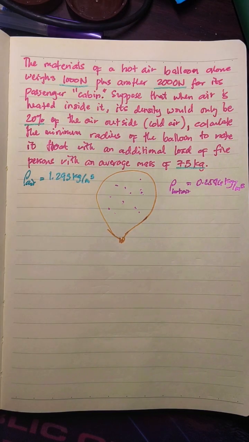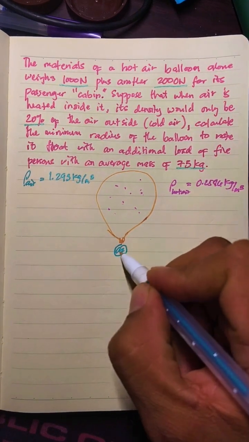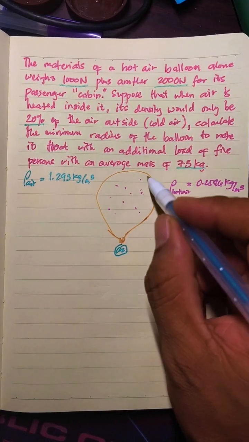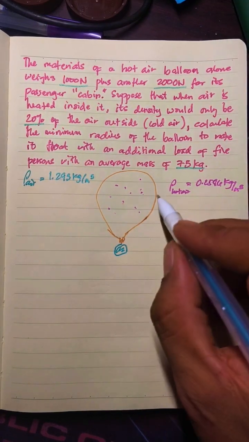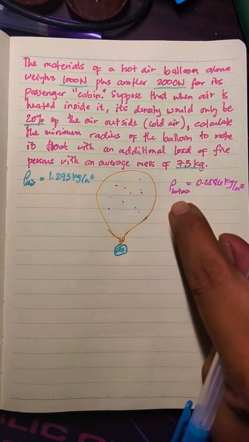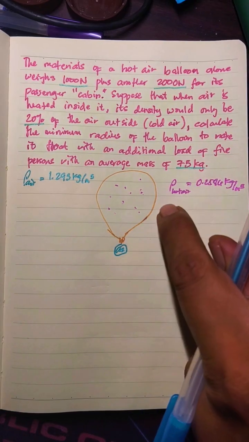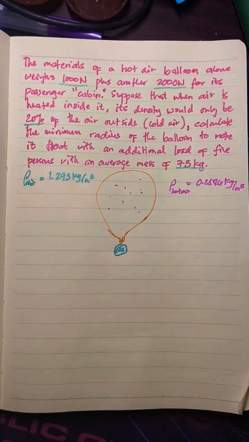Now this hot air balloon has an additional load here, and let's assume that the volume of this is negligible, because in fact, as you can see, the volume of the hot air balloon is very large compared to what it carries. So let's assume that this is negligible, and there are an additional 5 persons with an average of 75 each. So the additional load would be 75 times 5. What would now be the minimum radius of that?